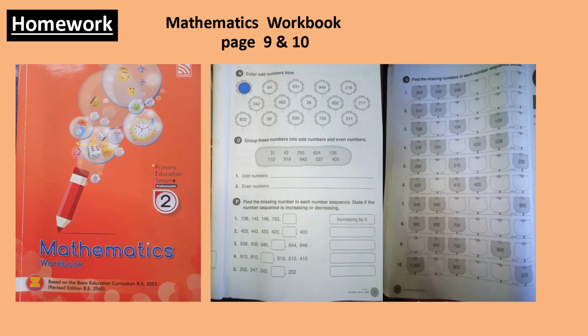Okay, so you classify the given numbers whether they are odd or even numbers. So the first number is 31. It is an odd number because the ones place is 1. Okay, and then the next number is 42. The digit in the ones place is 2, so it is an even number. Okay, very easy. Now, letter P, what are you going to do?